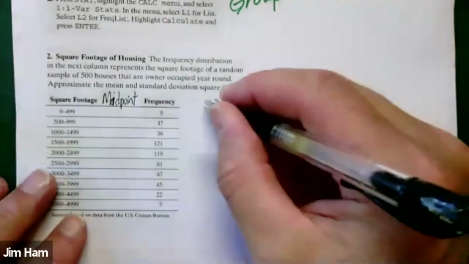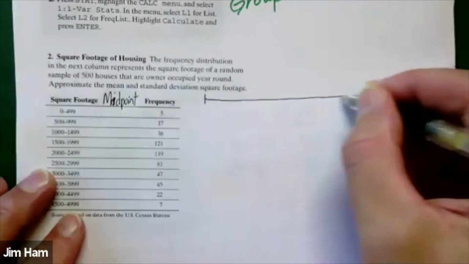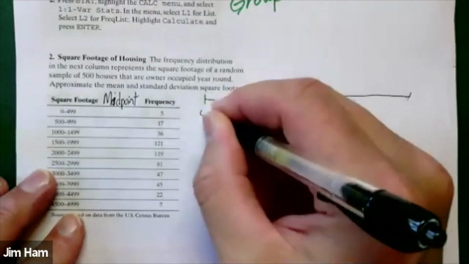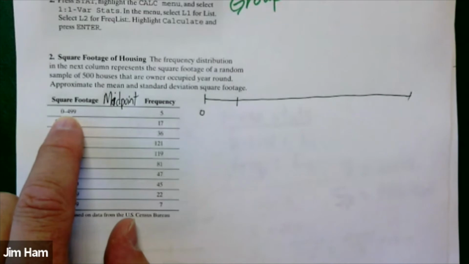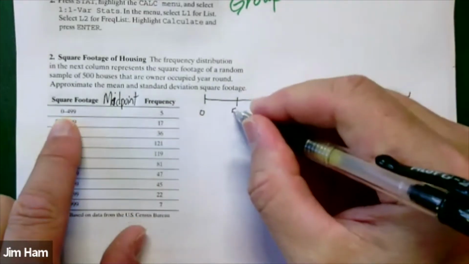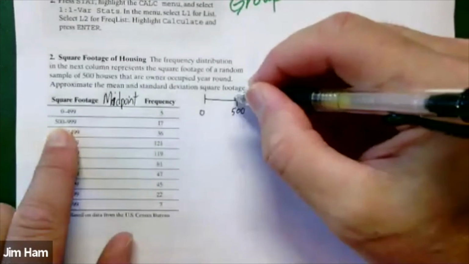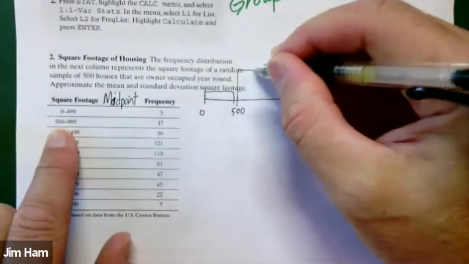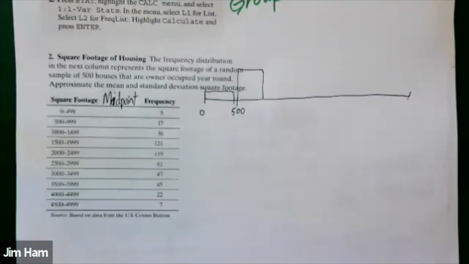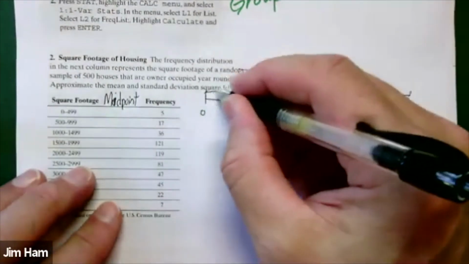Just remember that we're starting at 0, and even though this class ends at 499, we're not going to write 499 on the horizontal scale, but rather we're going to write the beginning of the next class. We don't want to stop one class at 499 and do a bar here and then do the next one like this and have a gap. We want these bars to be connected together.